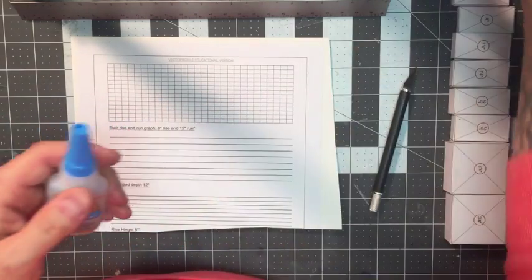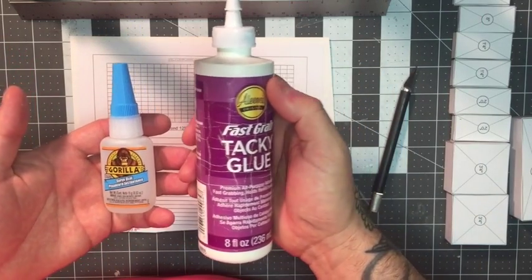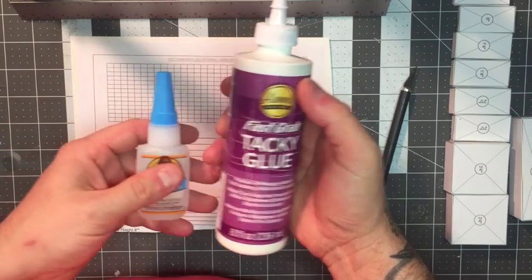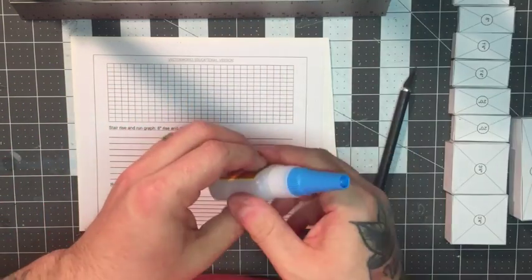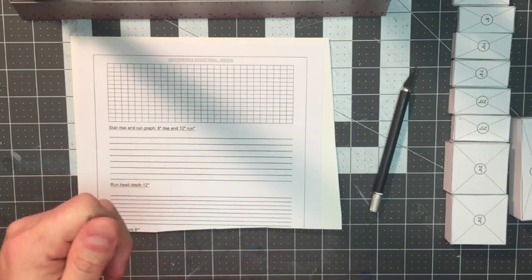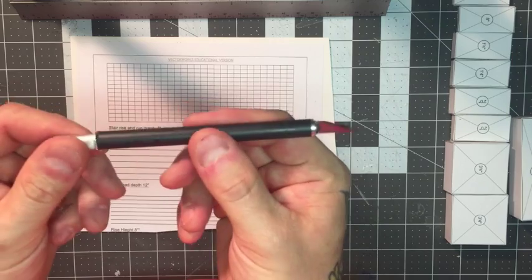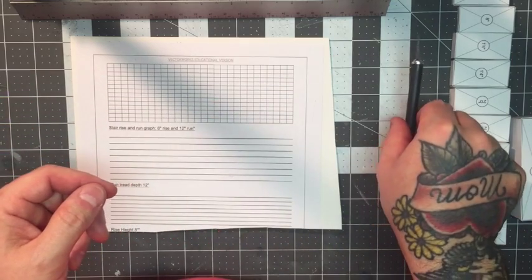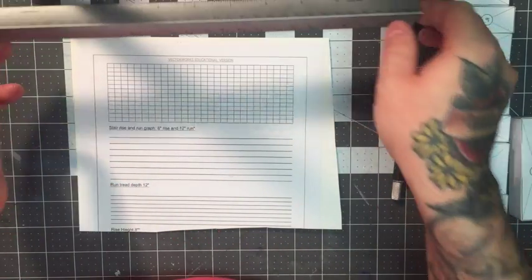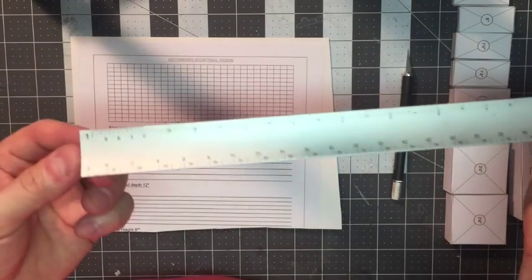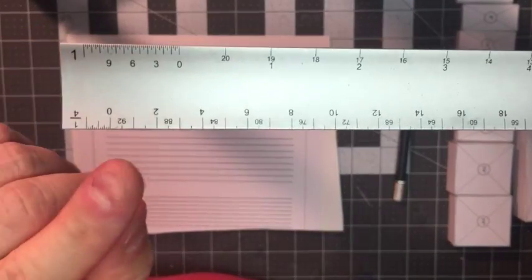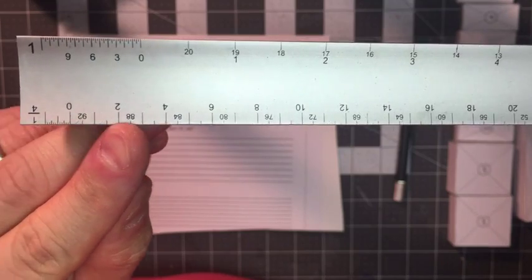You're going to want some kind of glue, super or tacky. You will want perhaps your scissor, your X-Acto knife, and you will want to pull out your scale rule for this because we're going to be working in 1/4 inch.